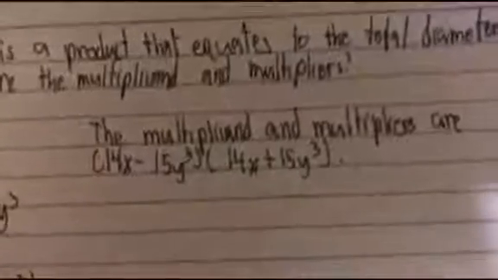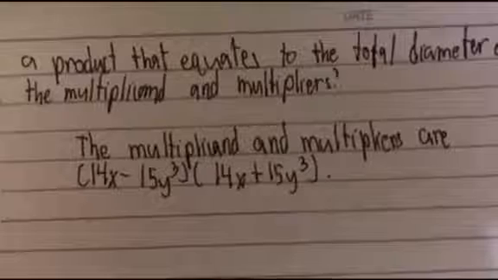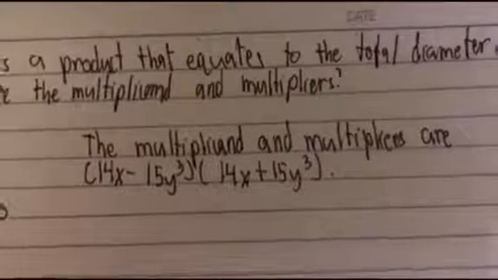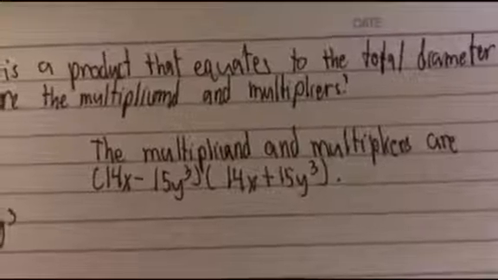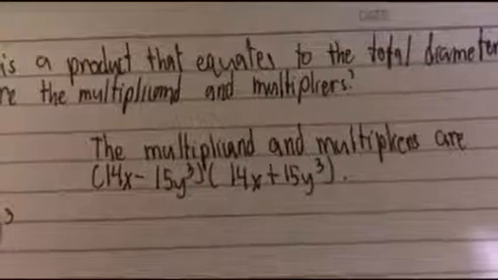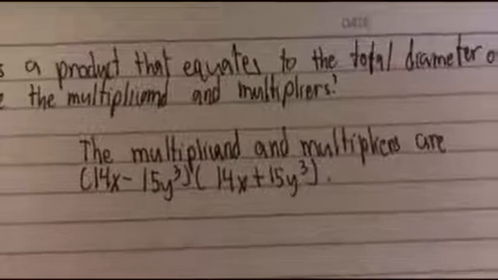The multiplicand and multiplier are open parenthesis 14x minus 15y cubed close parenthesis multiplied to open parenthesis 14x plus 15y cubed close parenthesis.